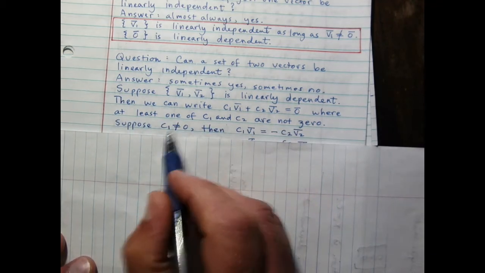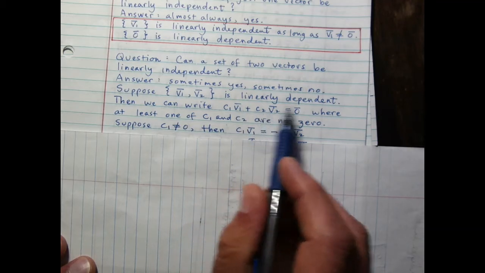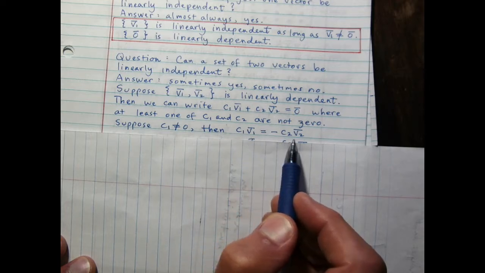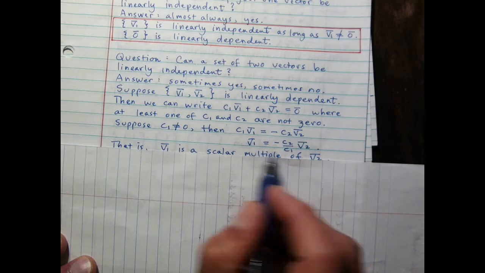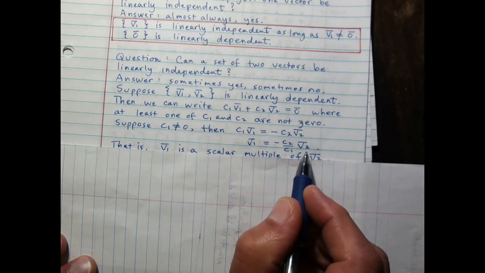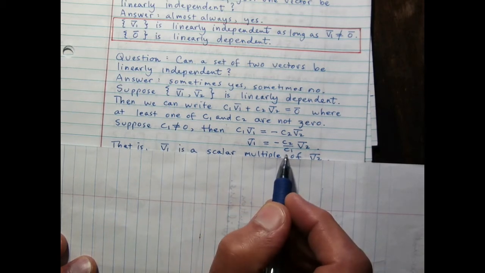Just suppose c1 is not 0. Then we can take one of these terms to the other side, c1v1 equals minus c2v2, and we can divide both sides by c1 to get v1 equals minus c2 over c1 times v2. So we needed c1 to be not 0 to be able to do this division.